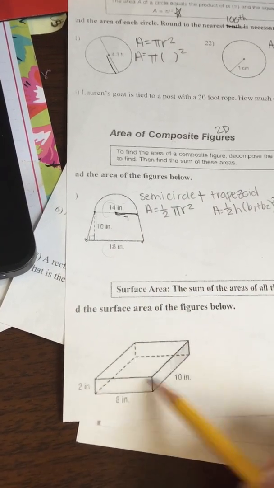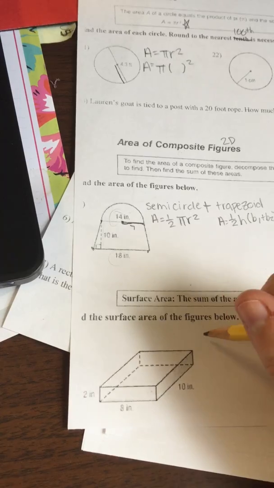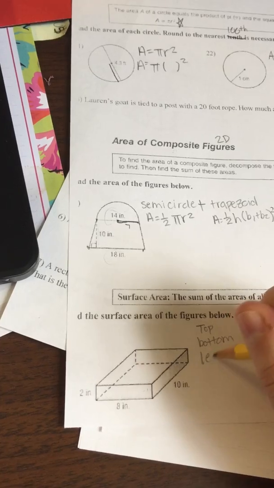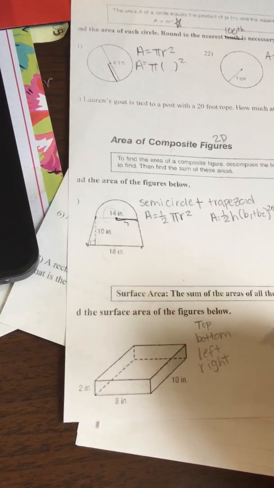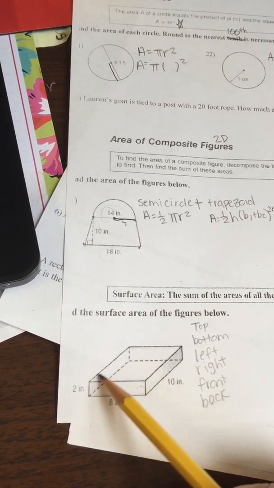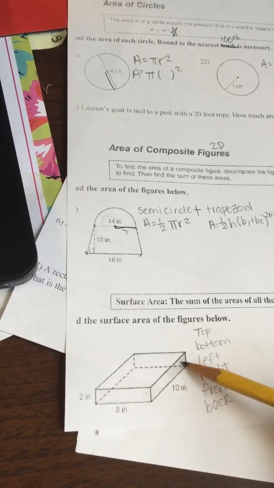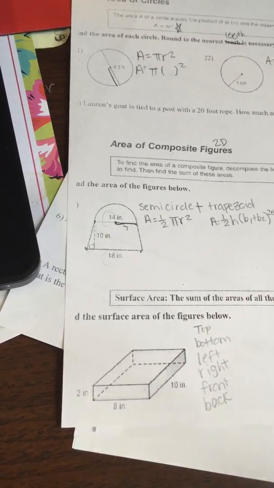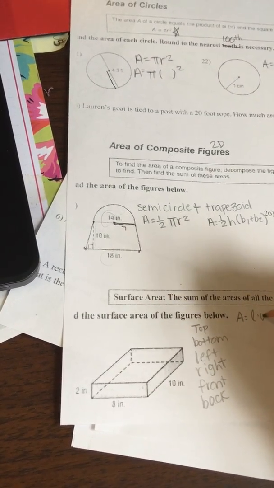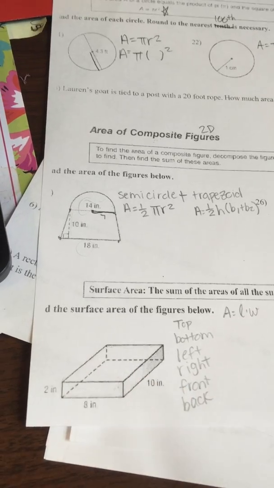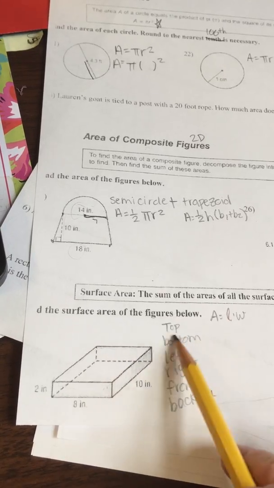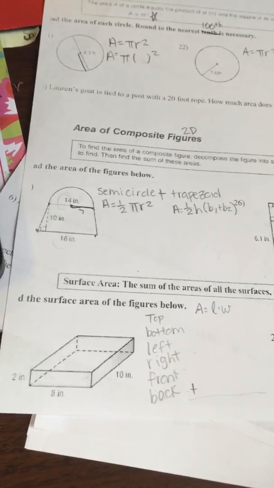We have 6 faces on our prism. We have the top, the bottom, the left, the right, the front, the back. Each one of these faces, there's the top, here's the right side, here's the front. Each one of those sides is a rectangle. So you're going to do length times width for each one of the faces and then add them all up. Each one needs to have its own area, and you need to add them up.